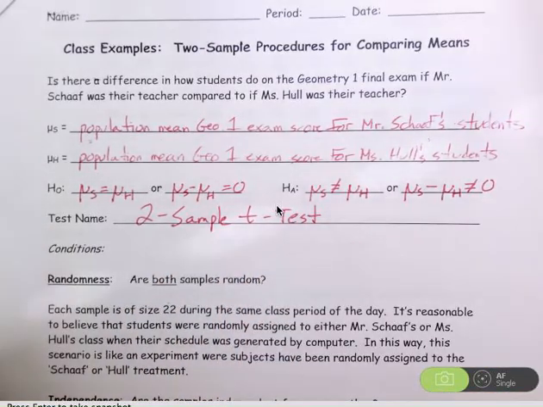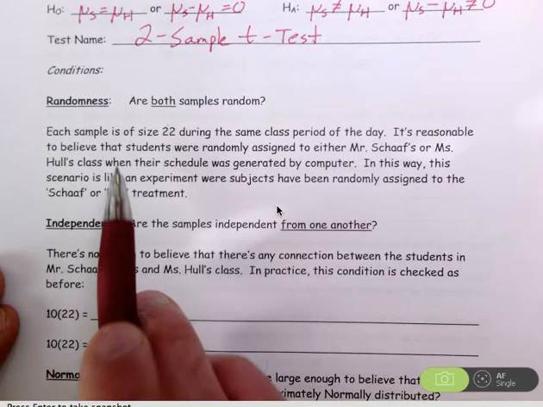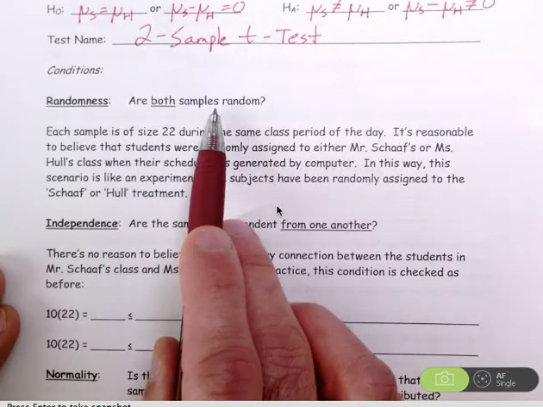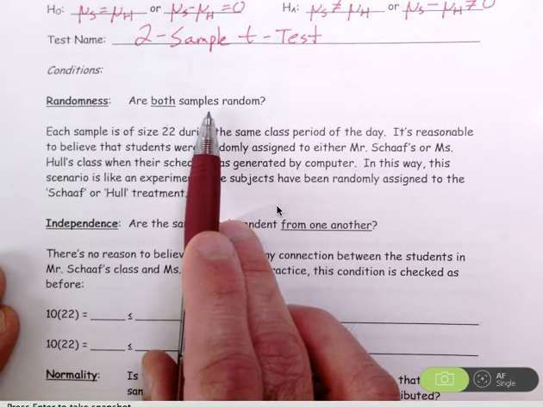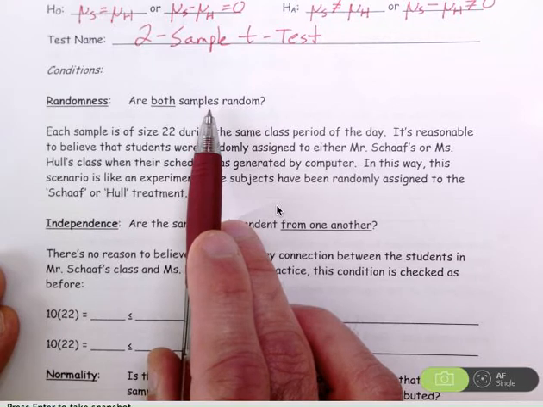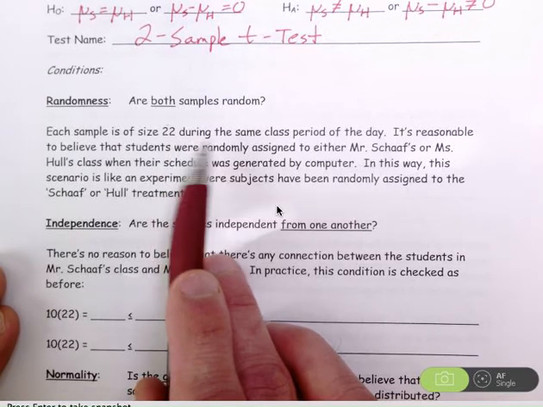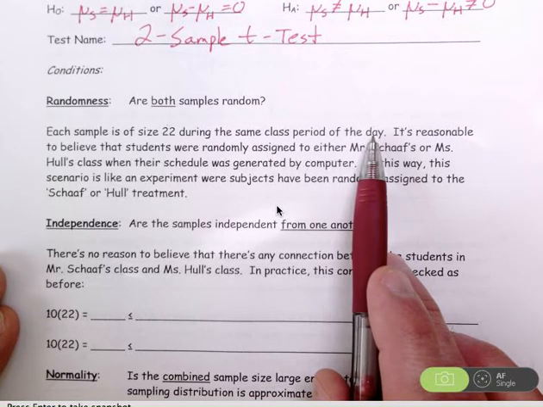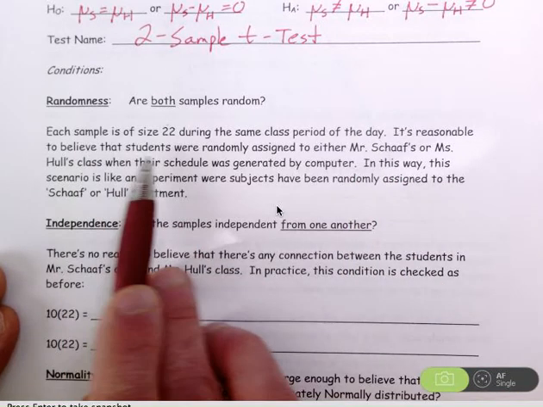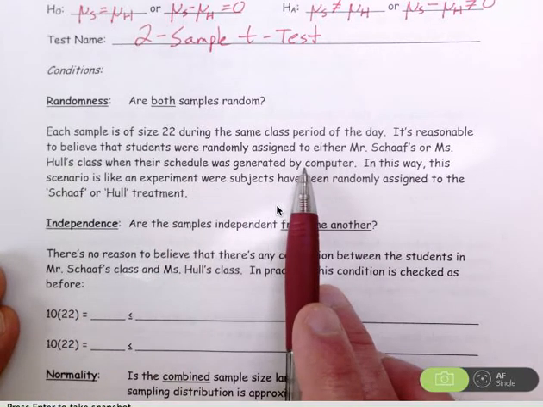Now, in terms of the conditions, we have randomness, independence, and normality. Now, I know you can read, but I'm going to read this with you. Are both samples random? We need two random samples, preferably two SRSs. What's interesting about this, though, is the situation which we just happen to be in here regarding Ms. Hull and my students. Each sample is of size 22. During the same class period of the day, first trimester, Ms. Hull and I both taught Geometry 1, 5th period, and we each had exactly the same number of students, 22. So it's reasonable to believe that students were randomly assigned to either Mr. Schaff's or Ms. Hull's class when their schedule was generated by the computer.